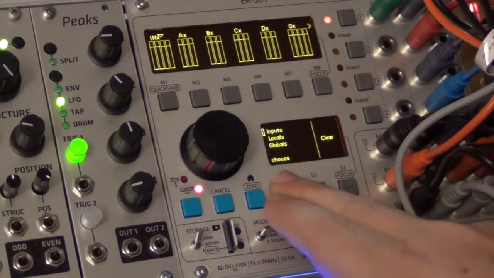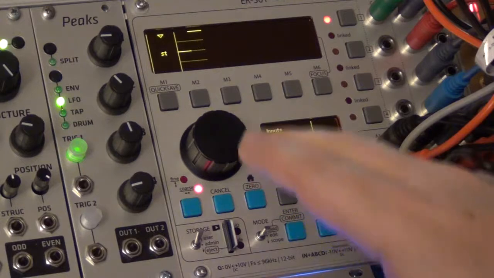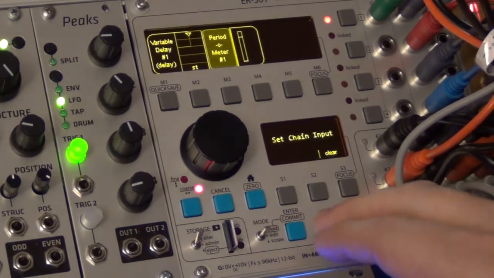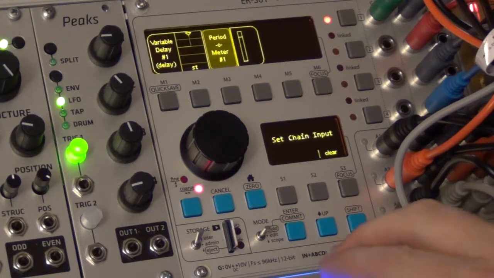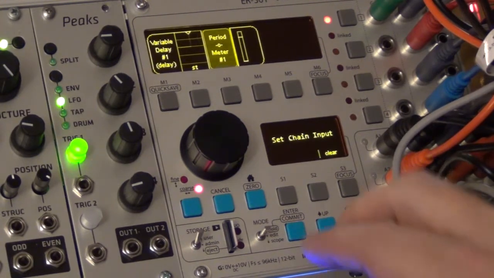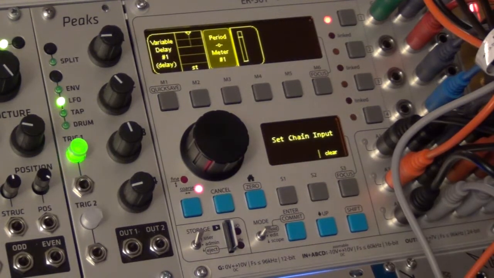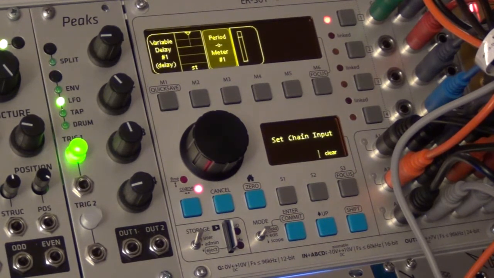So we'll go back in here and choose globals once again, and use the global timing function that I set up. So that should give me something on the period meter. And the period meter, if that's how you say it, gives you an output voltage based on the frequency of the signal that you're feeding into it.